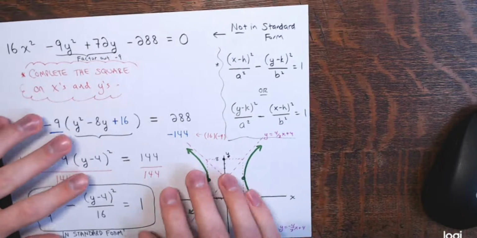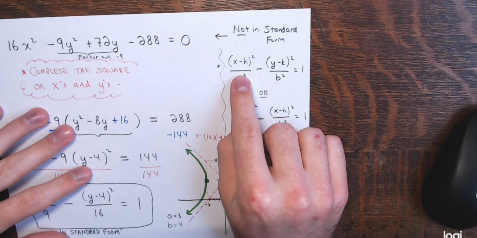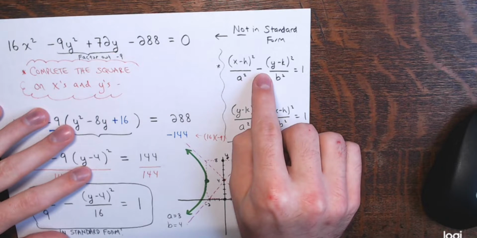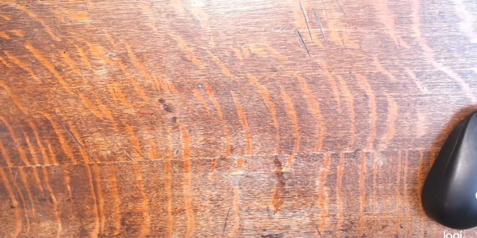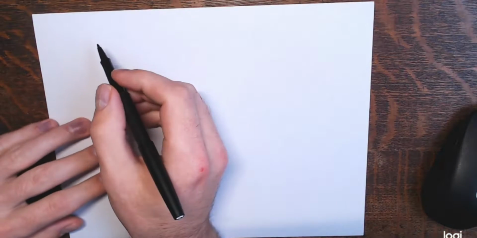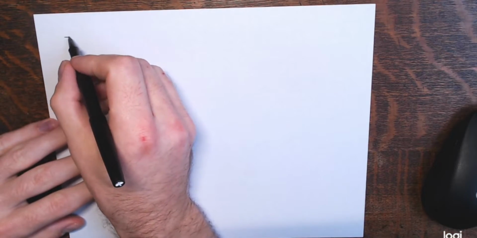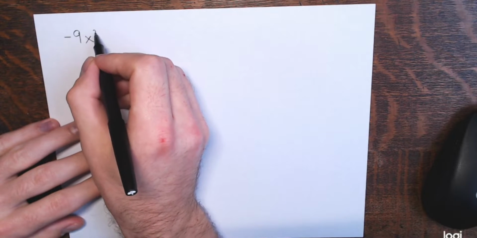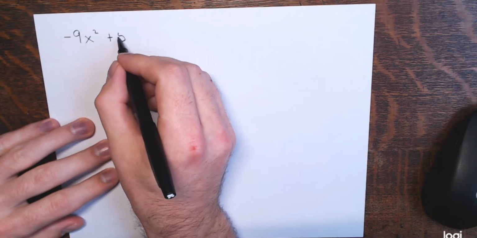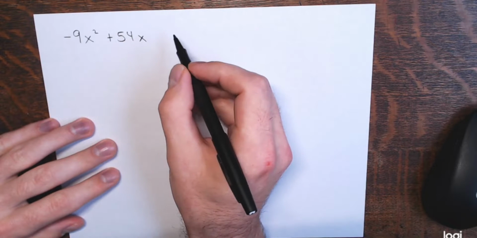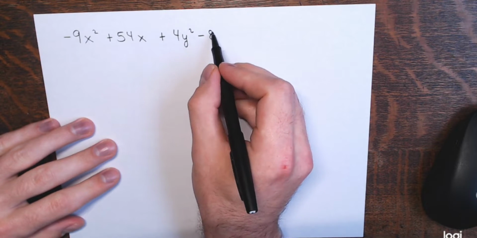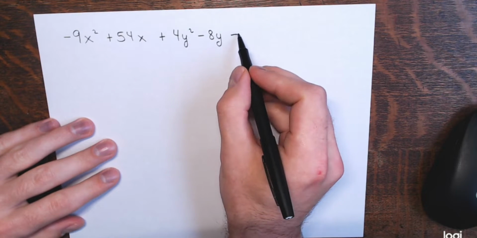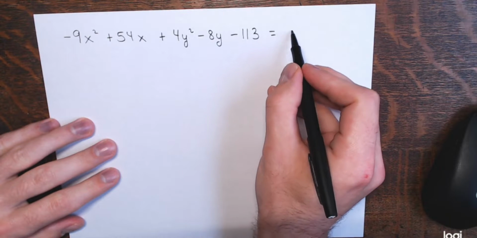And if you notice the standard form, notice how the positive term is always first and the negative term is always second. So I'm going to try to do that in these equations they give me as well. So like here's what I mean by that. The equation they're writing for me now is negative 9x squared plus 54x and then plus 4y squared minus 8y minus 113 equals 0.